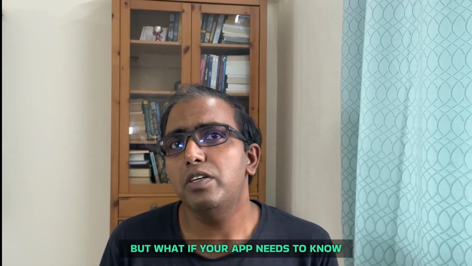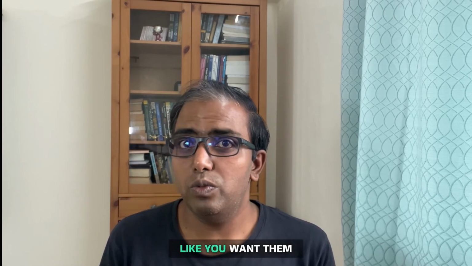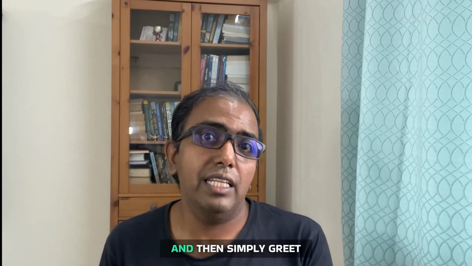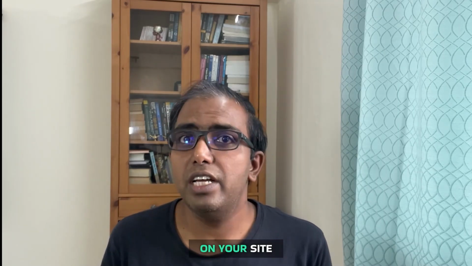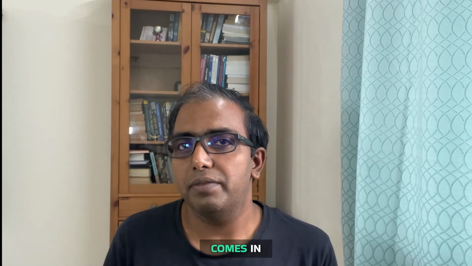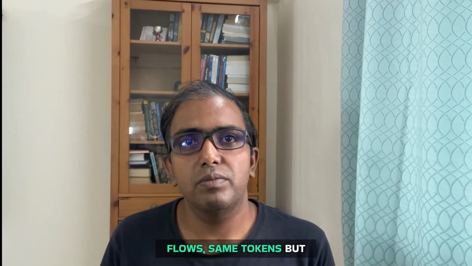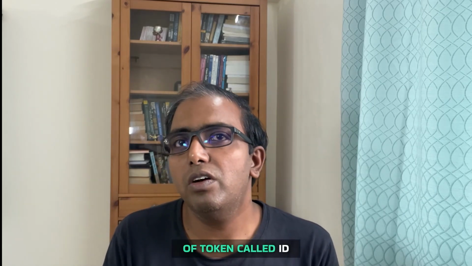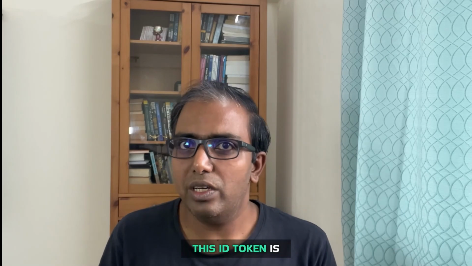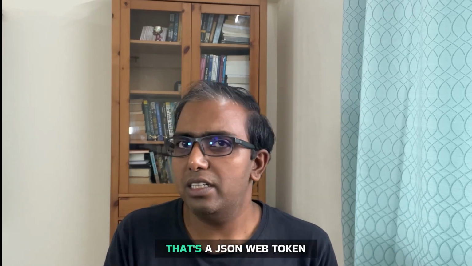But what if your app needs to know who the user is? Like you want them to log into Google and then simply greet them by their name on your site. That's where OpenID Connect, or OIDC for short, comes in. OIDC actually builds on top of OAuth2. It uses the same flows, same tokens, but adds a new type of token called an ID token. This ID token is usually a JWT, that's a JSON Web Token.